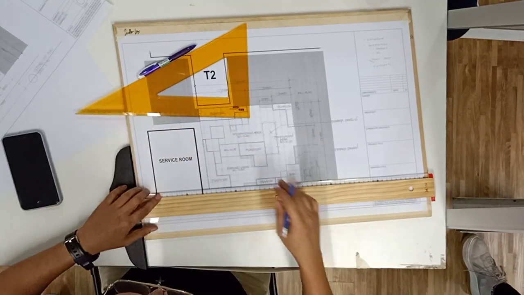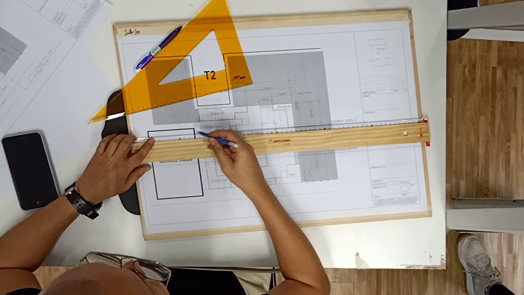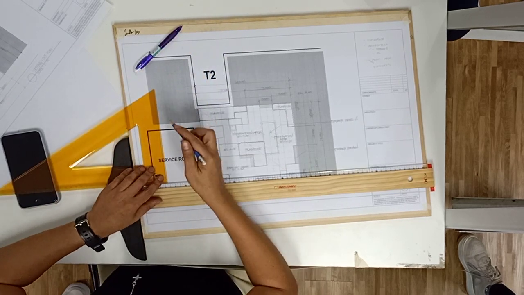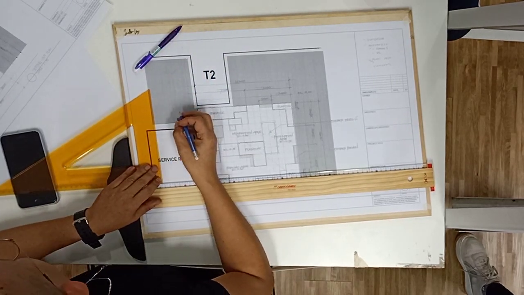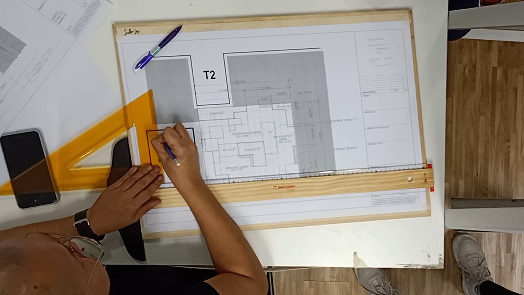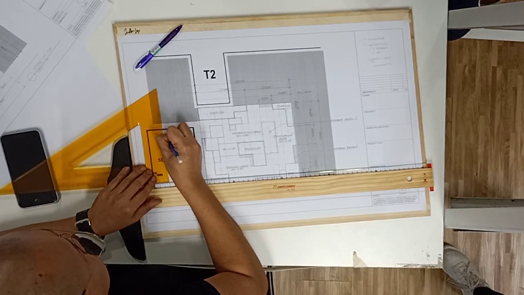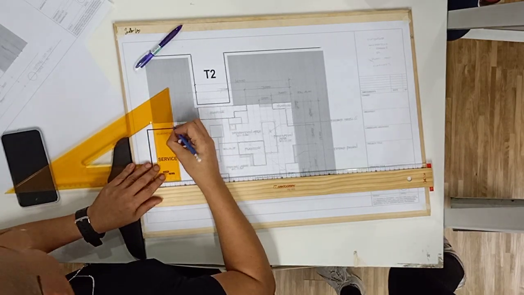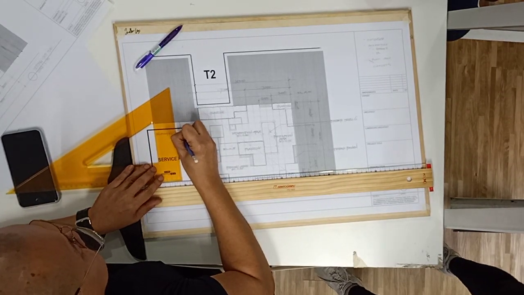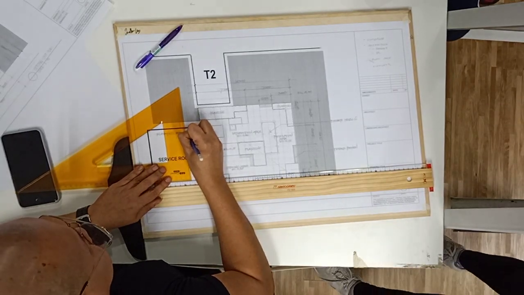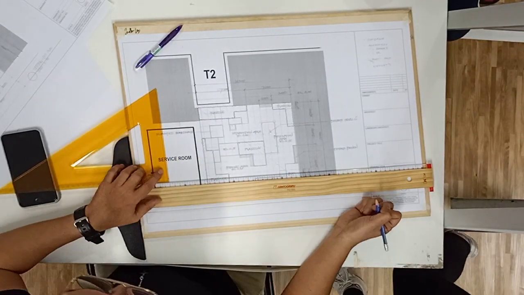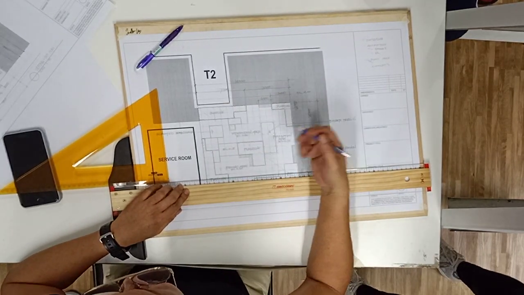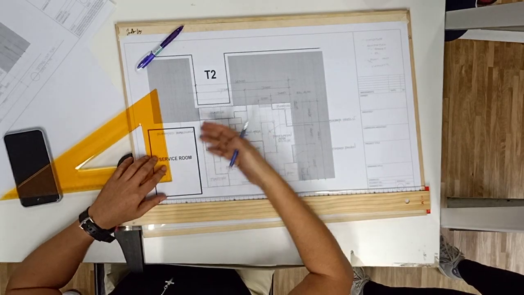Understand? Then after that, this one is an elevated boardwalk. Okay? So it's like that. If it's elevated, you have to put in the change of levels. Okay? So, are we done?